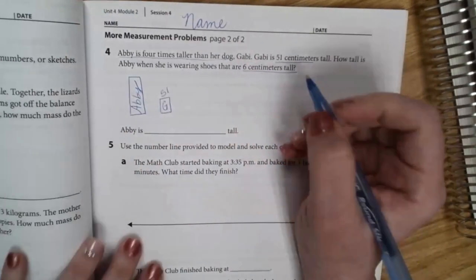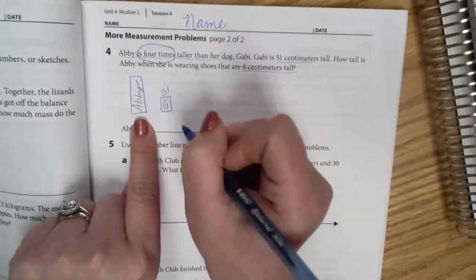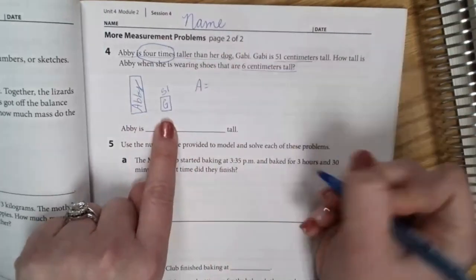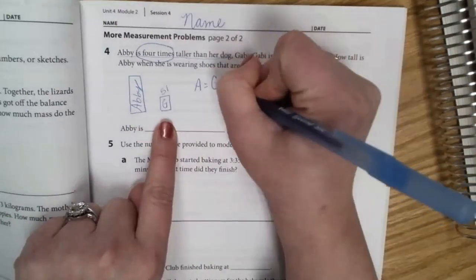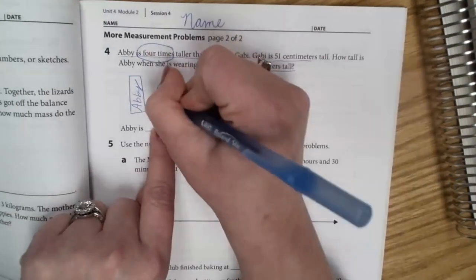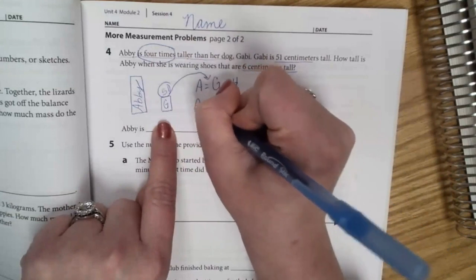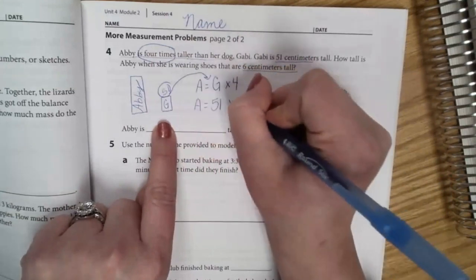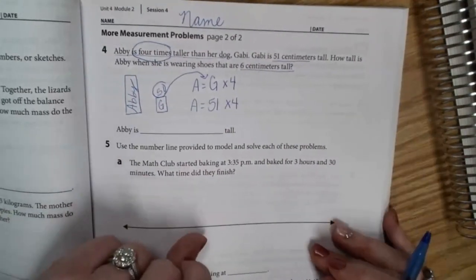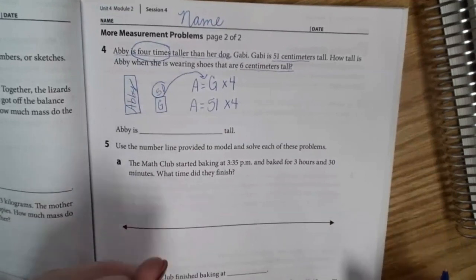Okay, so I need to do something with this 4 times taller than her dog. So we know that Abby is equal to Gabby. Abby's height is equal to Gabby times 4. So let's plug in the numbers that we know. 51 centimeters goes right there. So Abby is equal to 51 times 4. This is a great opportunity for us to stop the video and try to solve this on your own using the break apart distributive property.